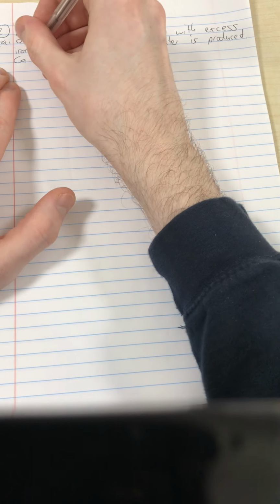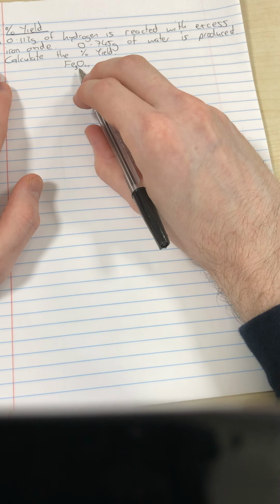with excess iron oxide, 0.745 grams of water is produced. And finally, the question wants you to calculate the percentage yield. So this is the equation here: Fe3O4 plus 4H2 goes to 3 moles of iron plus 4 moles of water.